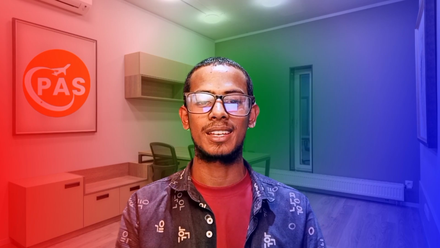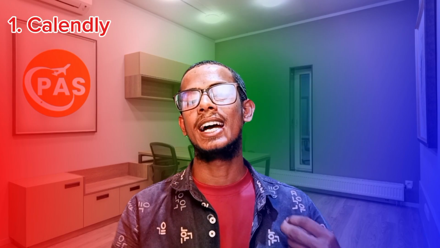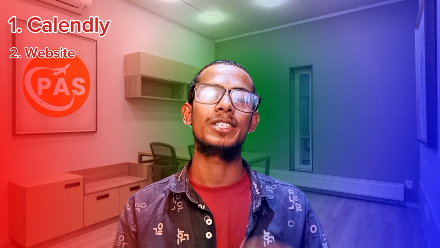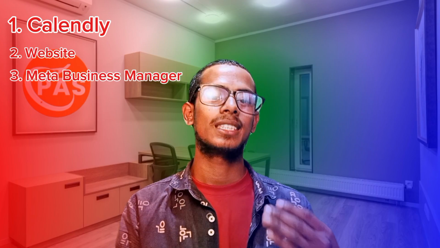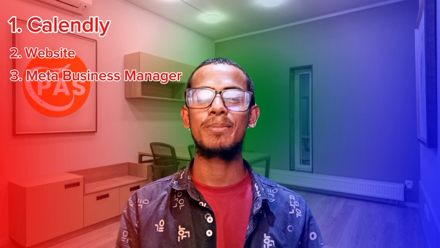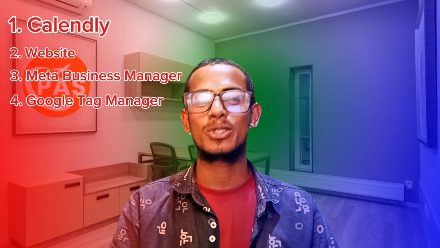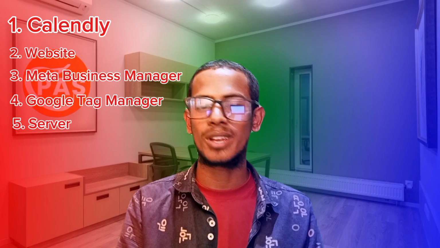Now, which platforms do we need to track this Calendly form tracking? First, you need the Calendly platform. Second, you need your website, any website where you will embed your Calendly forms. Third, Meta Business Manager. Fourth, you need your Google Tag Manager. And if you want to track the Conversions API, then you need a server. It can be Stape.io, Tracker, Google Cloud, or any other, but I am using Stape.io.